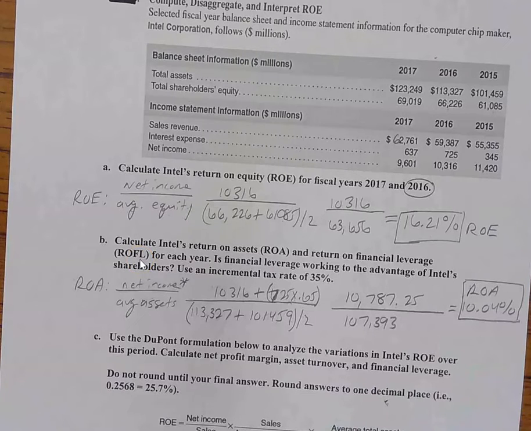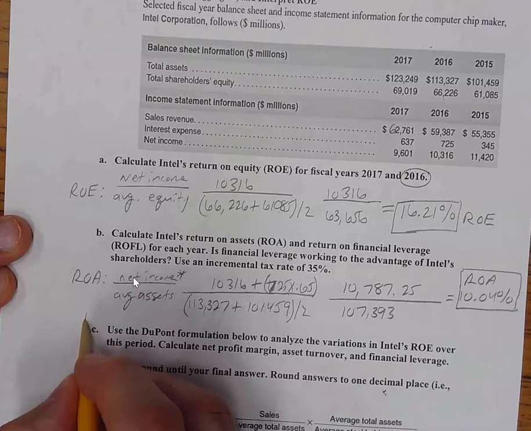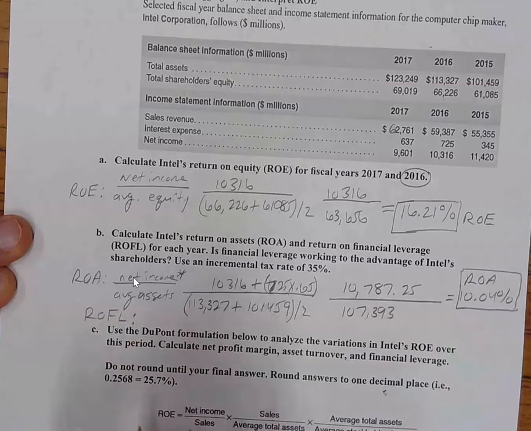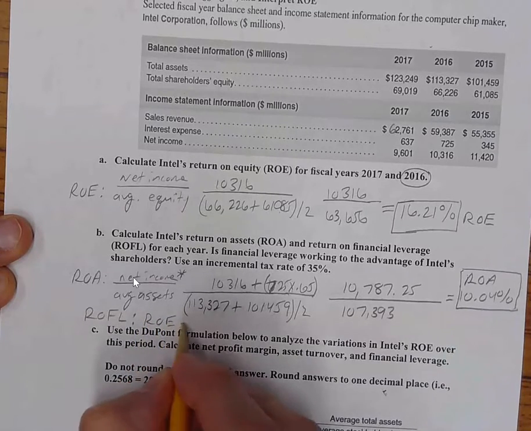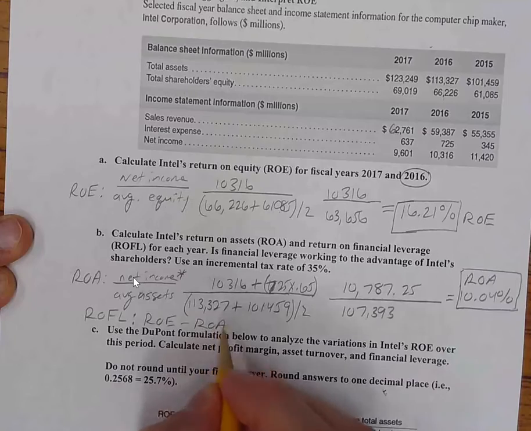So this is actually a fairly simple equation. All we're going to do, so ROFL, okay, ROFL is ROE minus ROA.